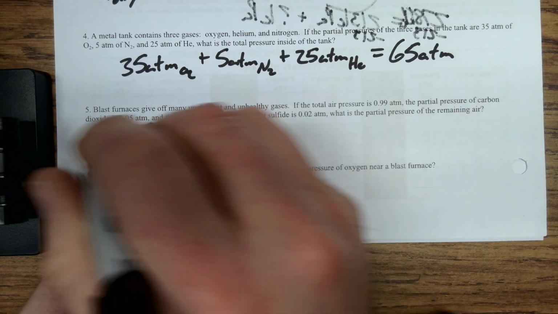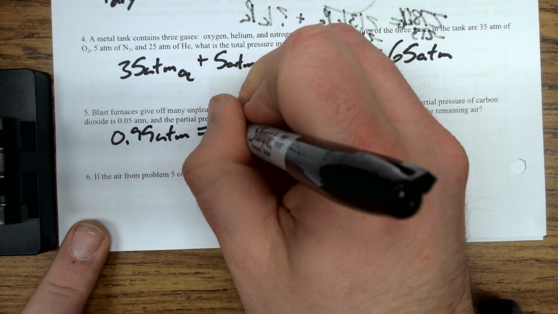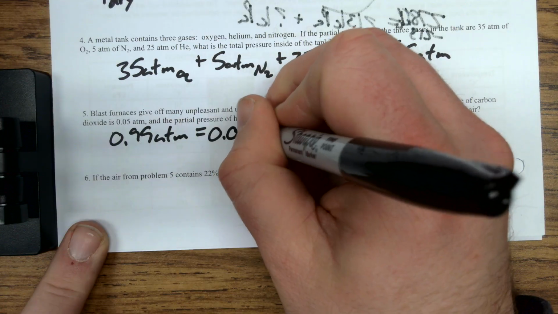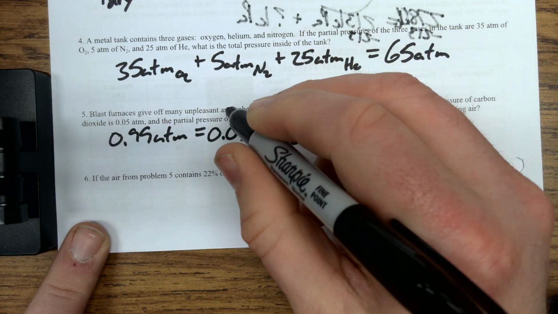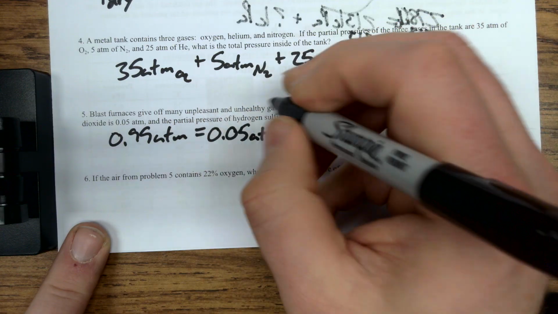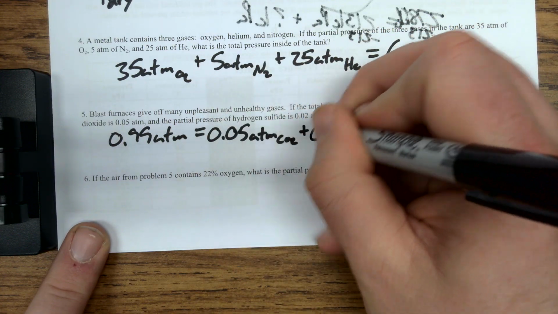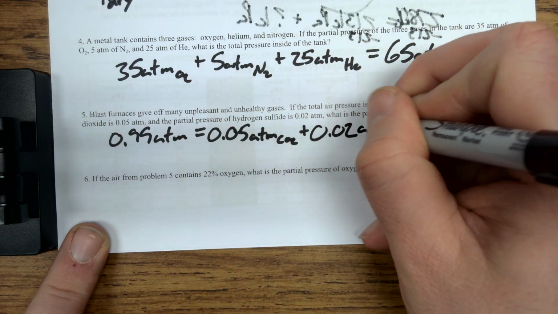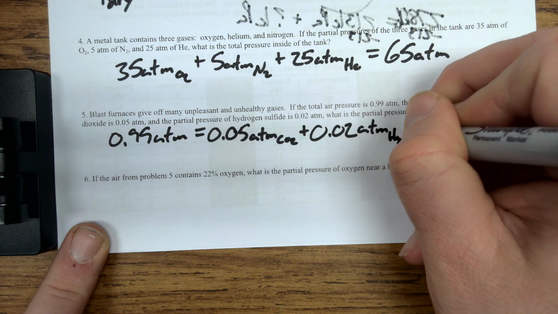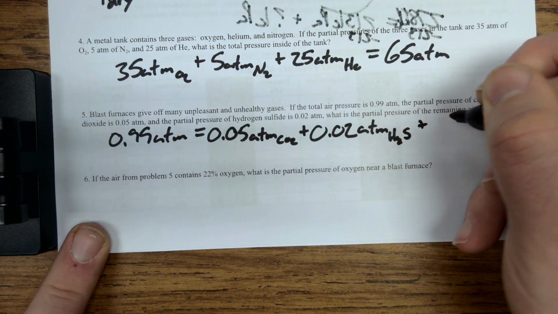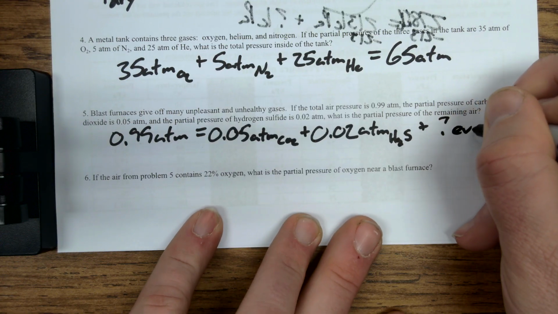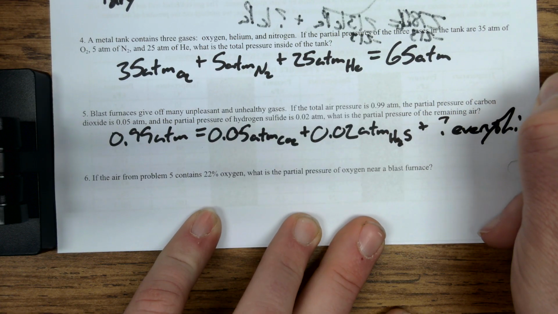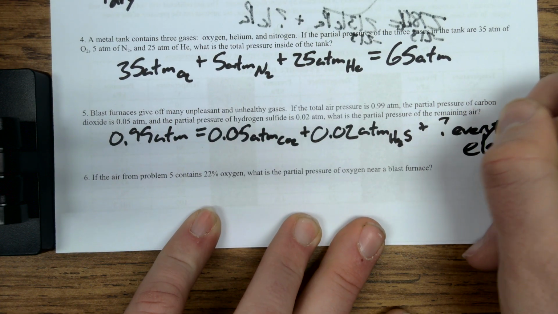The partial pressure of carbon dioxide is 0.05 atmosphere CO2, and the partial pressure of hydrogen sulfide is 0.02 atmosphere H2S. And then I need to figure out what is the partial pressure of everything else.